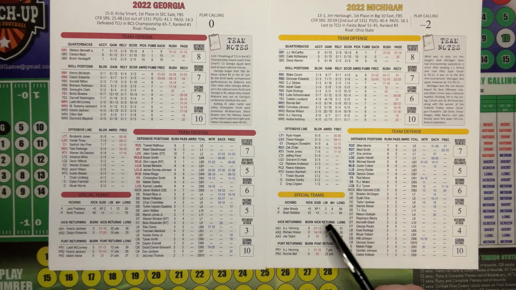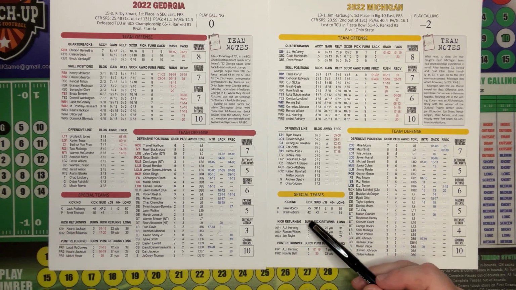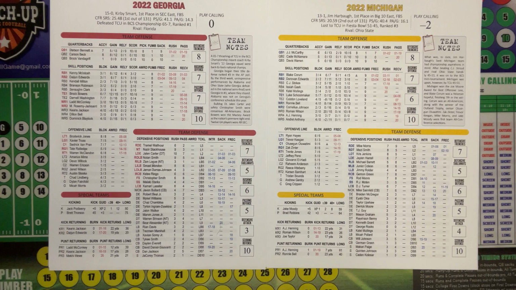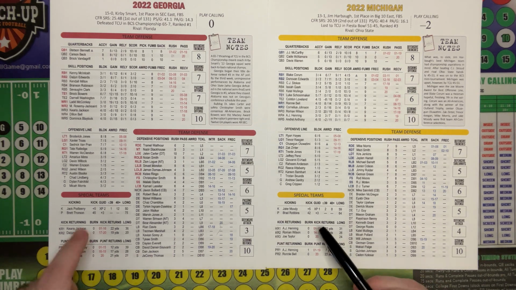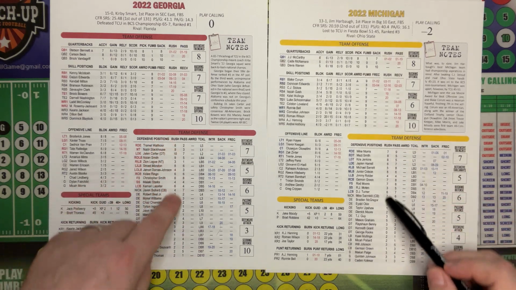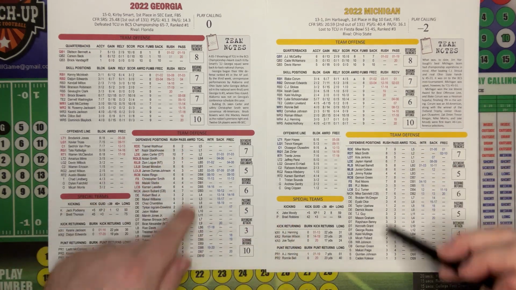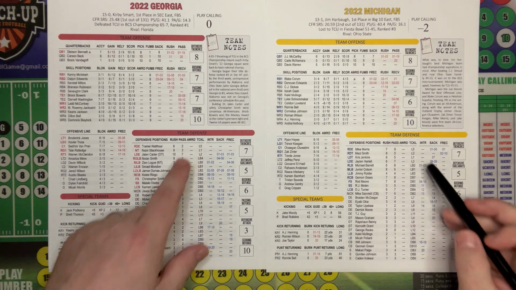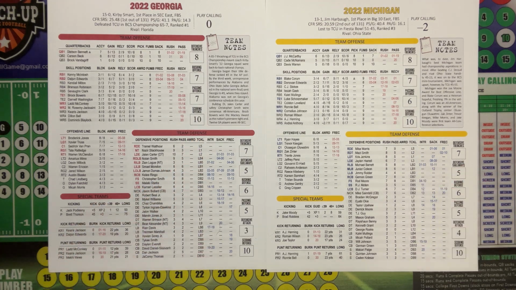The kick returners and punt returners have a burn rating. A burn rating is how likely are they to break one off for a touchdown or an extremely long return. The finder, their average, and their long. The defense has rush defense, pass defense, an award column, and a tackle rating.